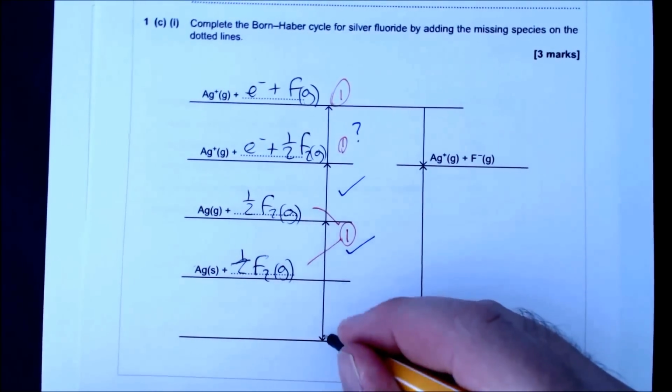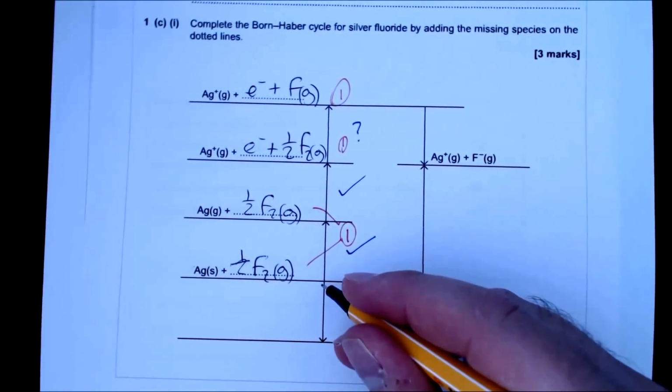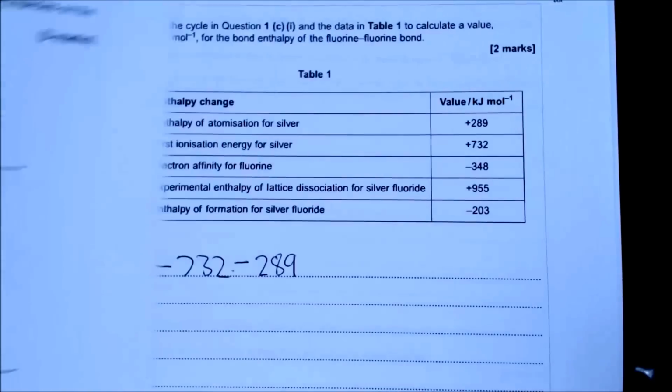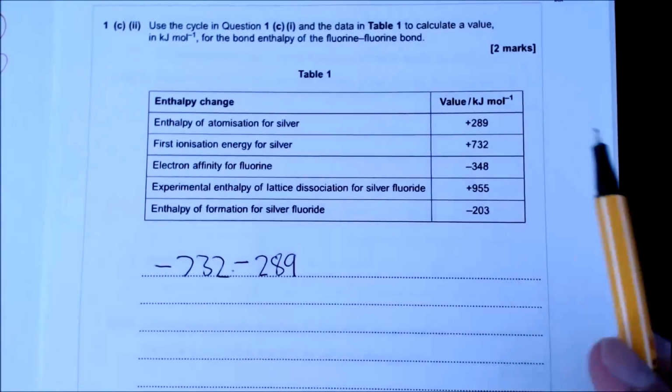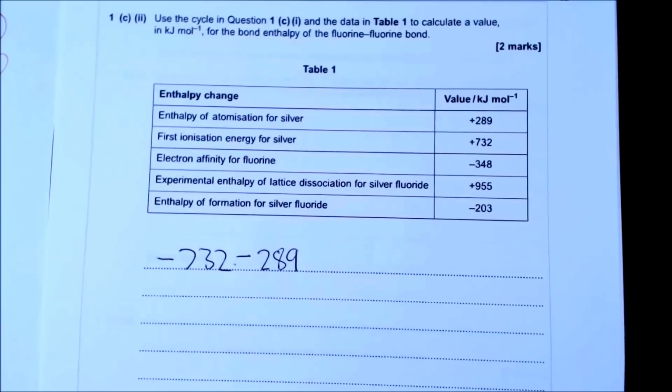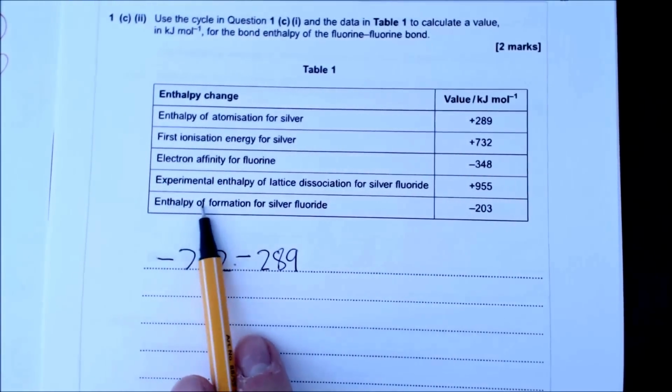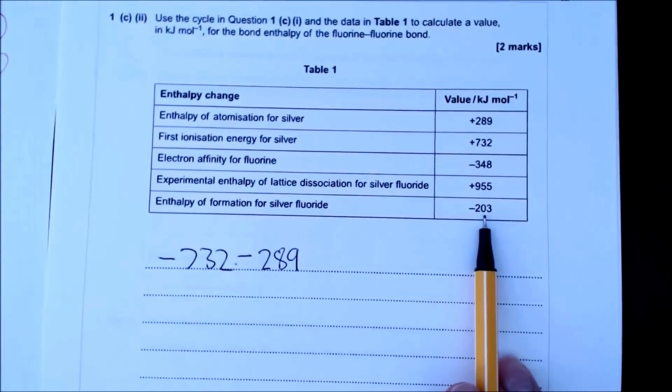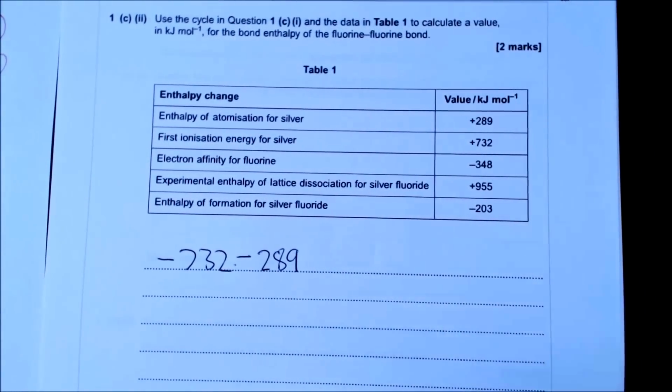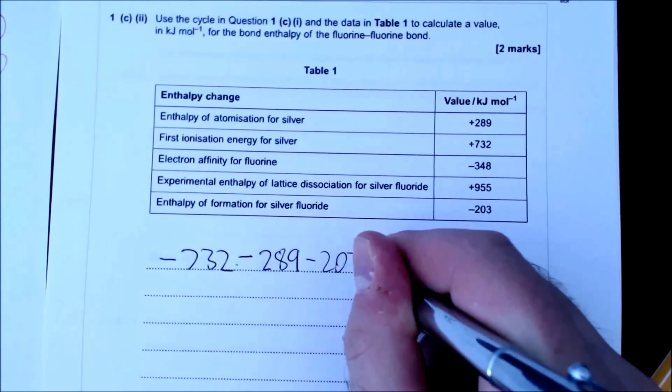Then we go into this one, and we're going with the arrow here. This is the enthalpy of formation. If we look for the enthalpy of formation in here, you can see that we have it there, enthalpy of formation of silver fluoride. Because we're going with the arrow, we just keep the sign the same. So that's going to be minus 203.